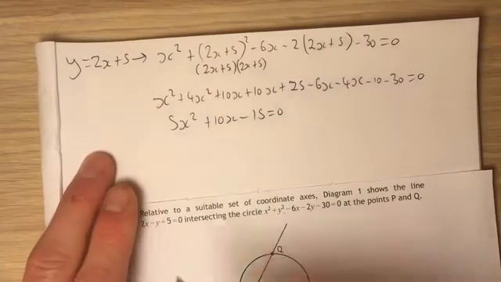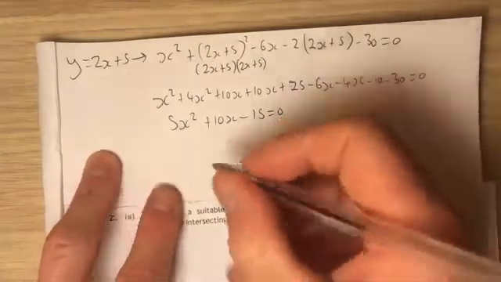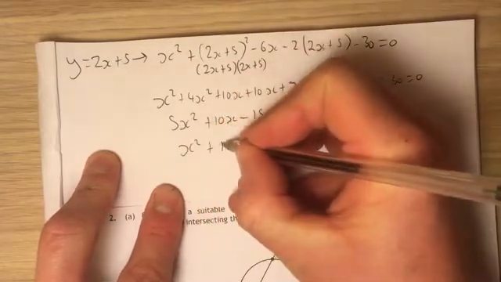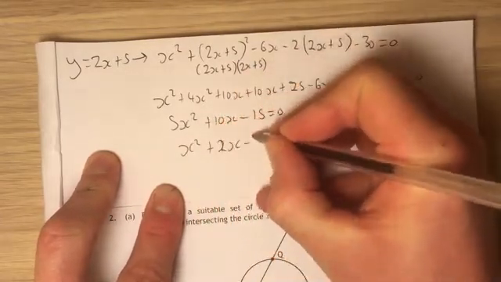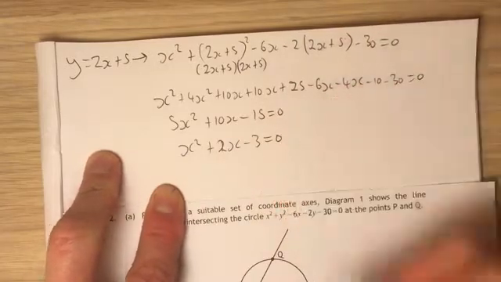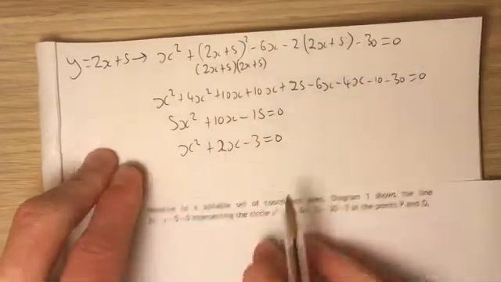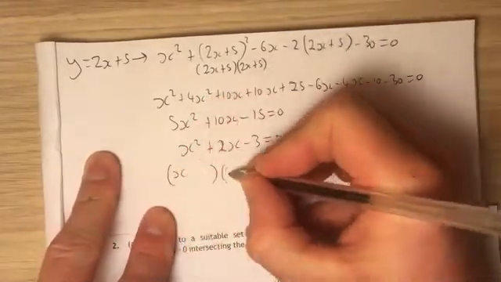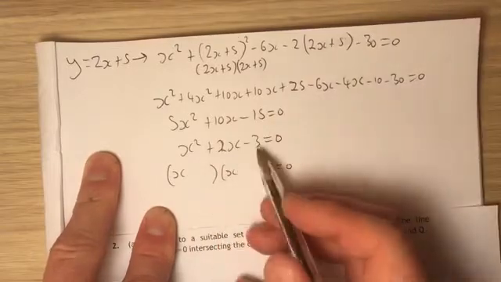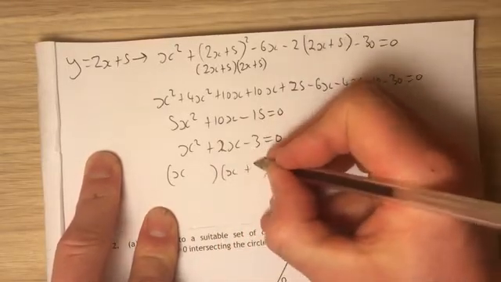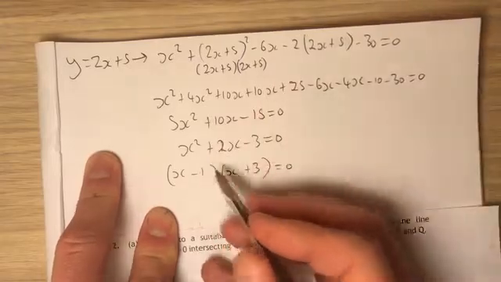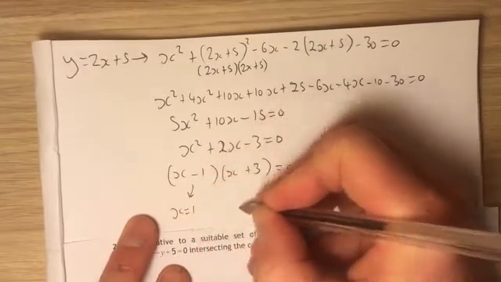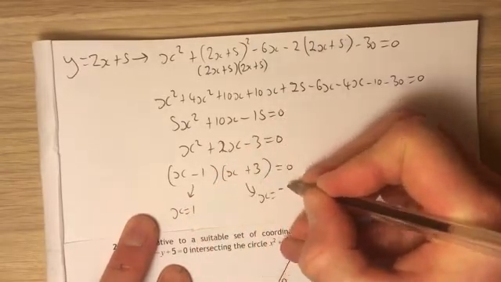Okay, that's good. This will be much, much easier if we divide everything by 5, right? So x squared plus 2x minus 3 equals 0, as 0 divided by 5 is still 0. That I can factorise fairly easily, I hope, because to get x squared, I just need an x and an x. To get the negative 3, I'm going to have a positive 3 and a negative 1 multiplied together, because that will give me my positive 2. So what are the solutions? x equals 1, x equals minus 3.